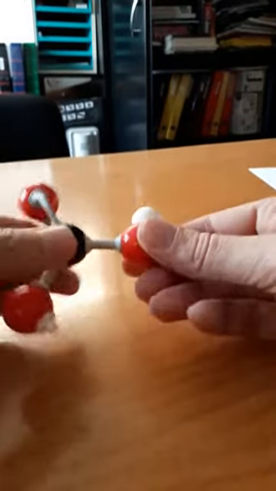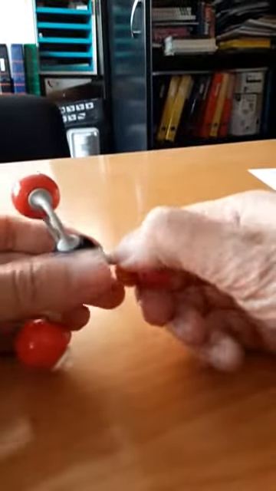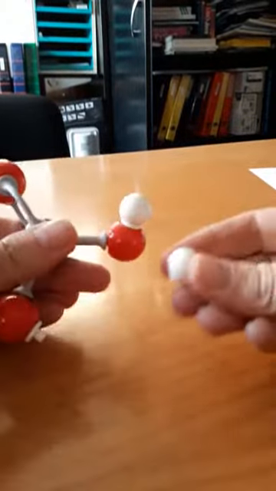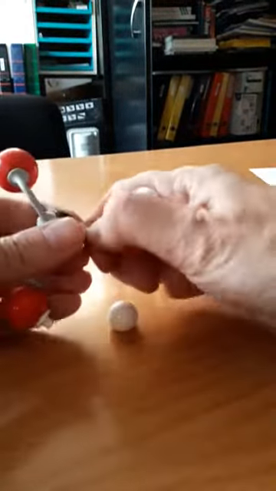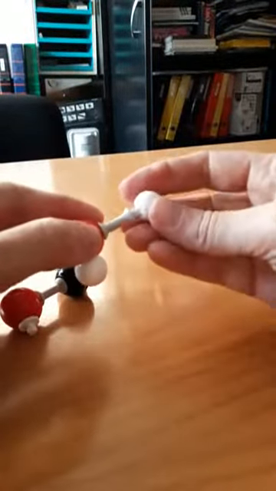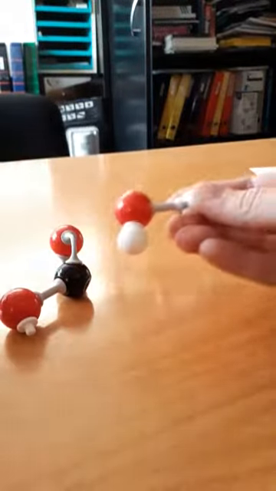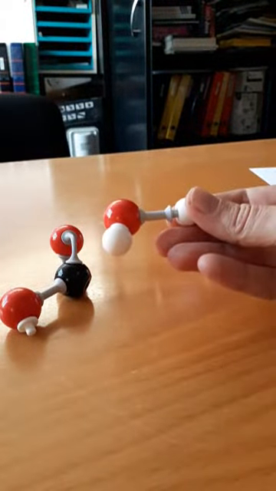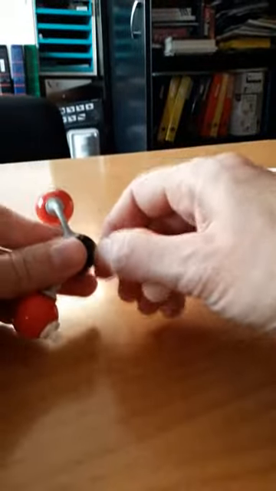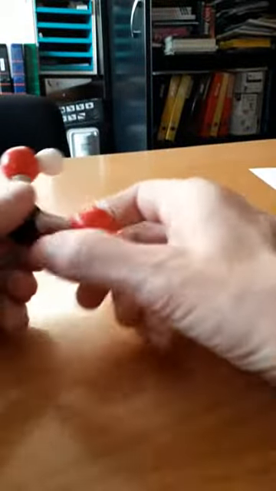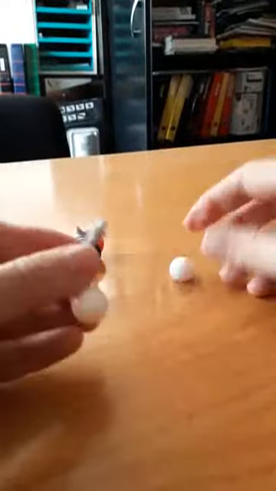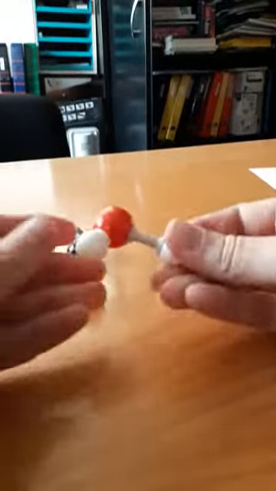This molecule, it likes to form water. Water is always a very nice molecule. So what it will do, this hydrogen will snip off this one and react with it, and we have here a molecule of water.